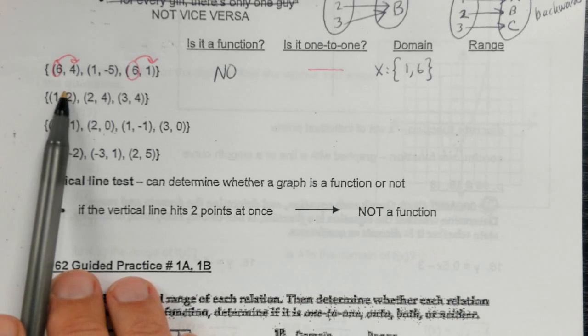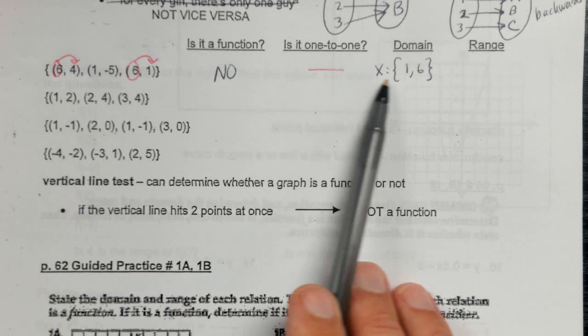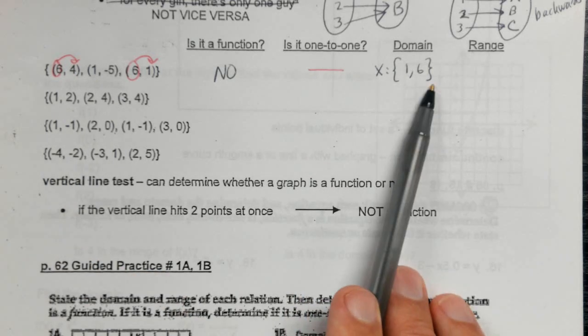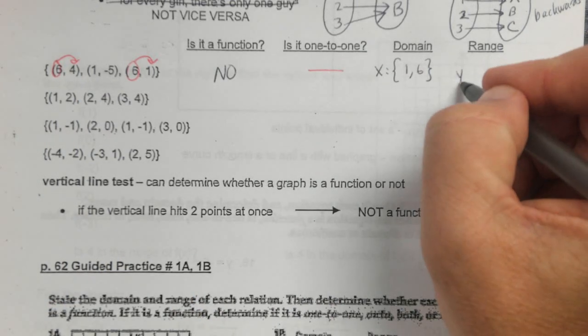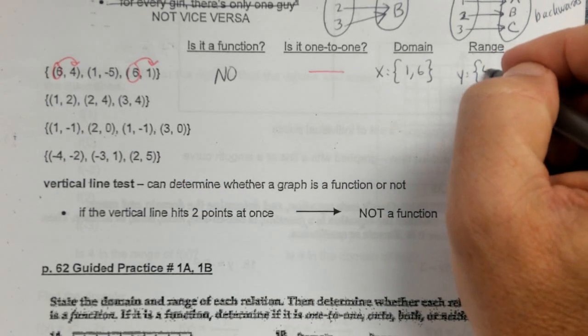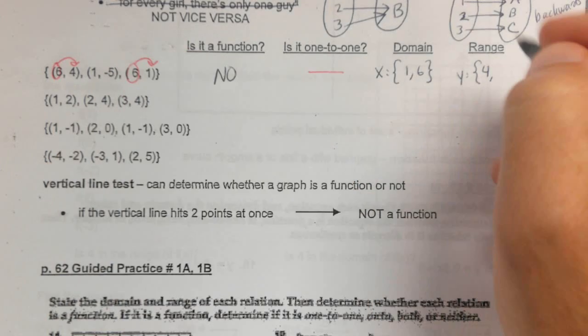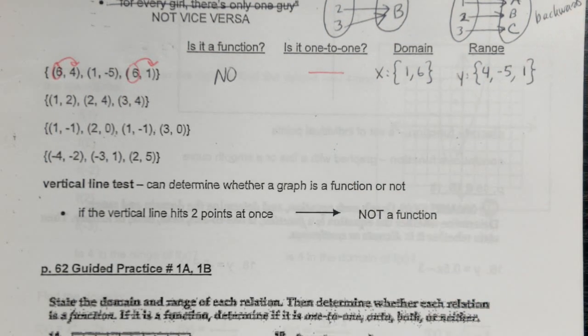It would also be okay if you put 6 and 1, like the order they appear. So sometimes I put them in numerical order, other times I put them in the order they appear. It doesn't matter. It's just a list. Range would be the y values. So instead of thinking about putting them in order, I'll just list them off here. 4, -5, 1.